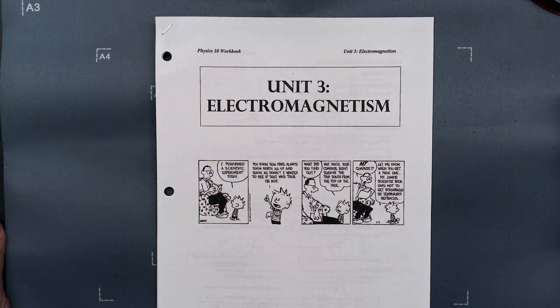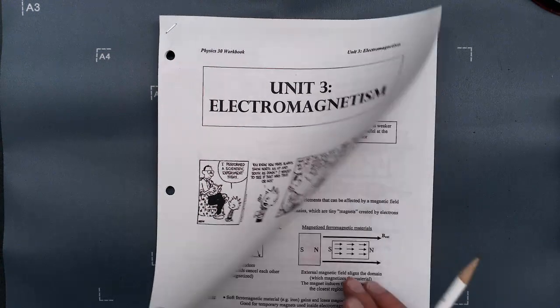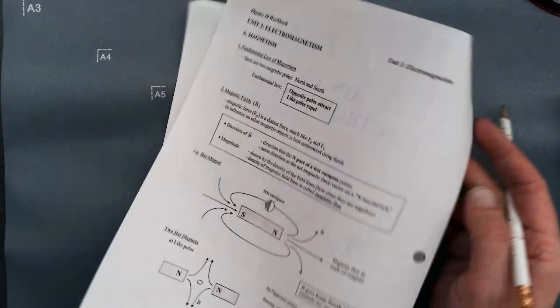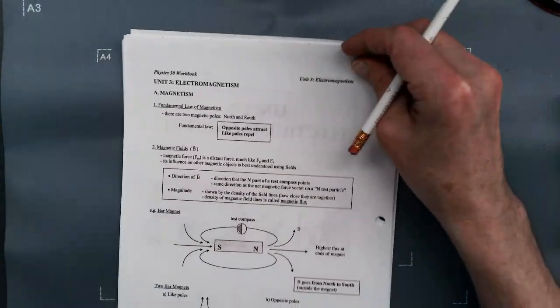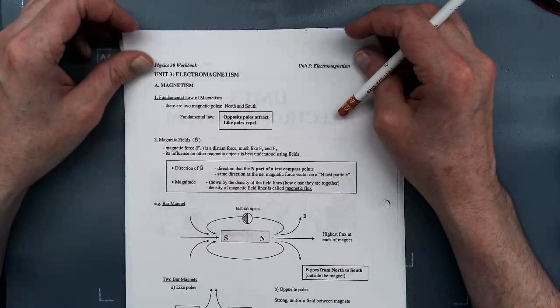Okay, we're moving on with Unit 3 on electromagnetism. Of course, this work booklet is available on Google Classroom. It's under the Materials tab. Or you can let me know and I can get some ready and you can come pick them up. I have them for the rest of the course, okay?